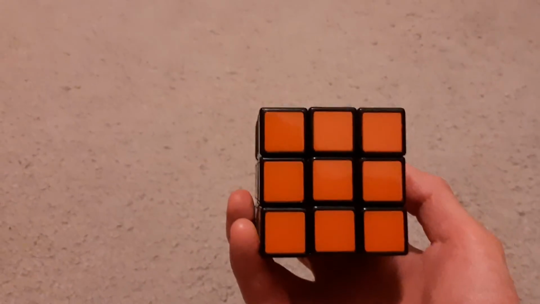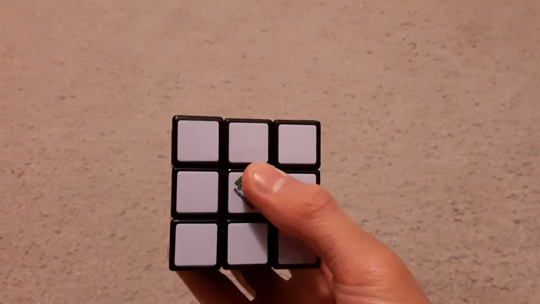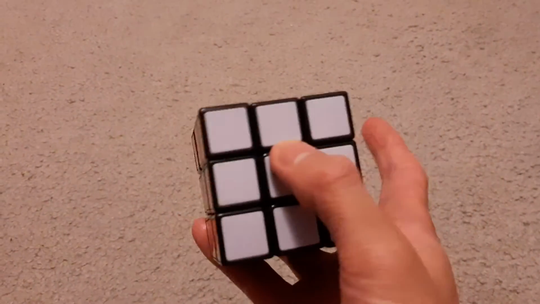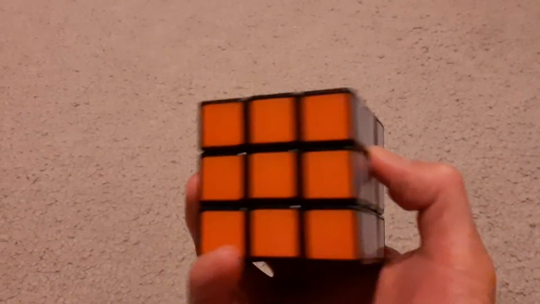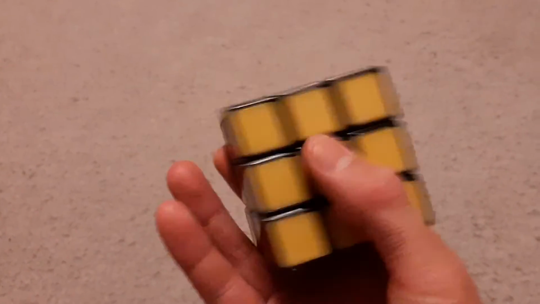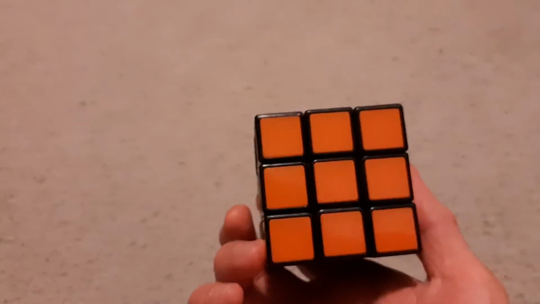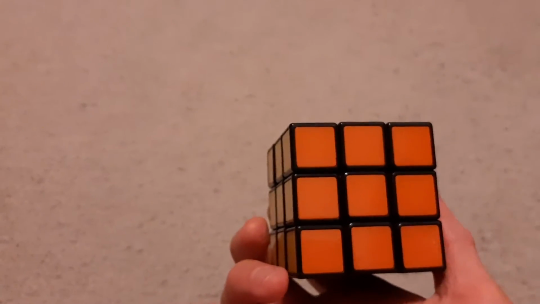So we can see just by observation that one rotation to the right is equal to 1, 2, 3 rotations to the left. So we can write that one right equals 3 left.